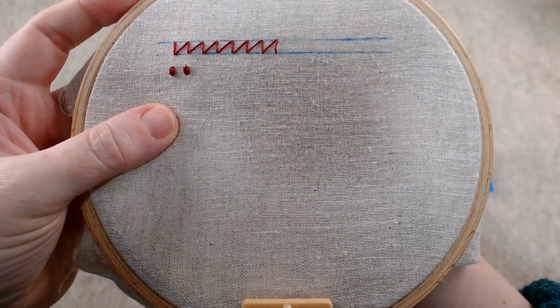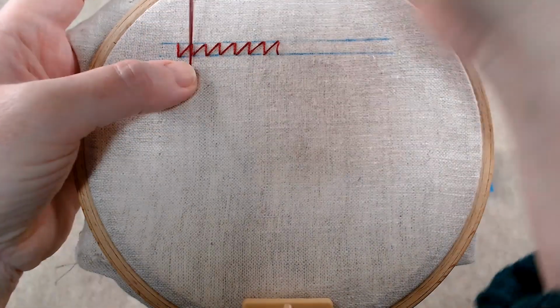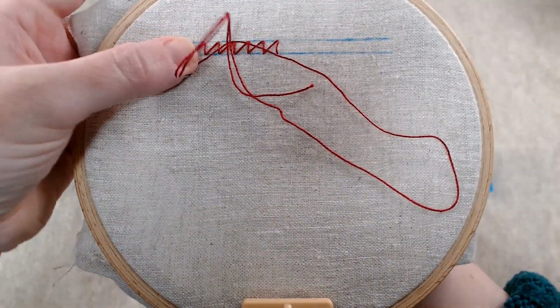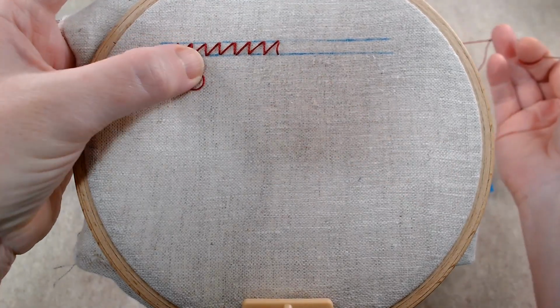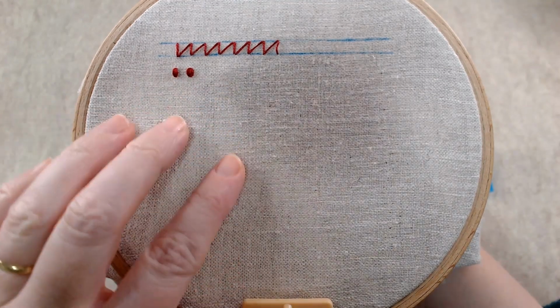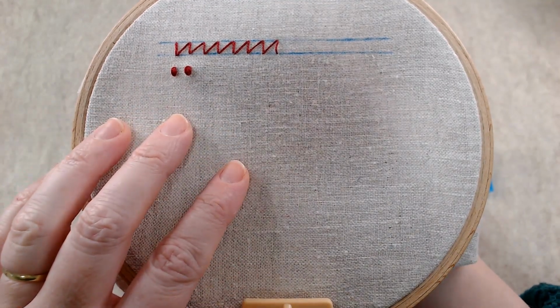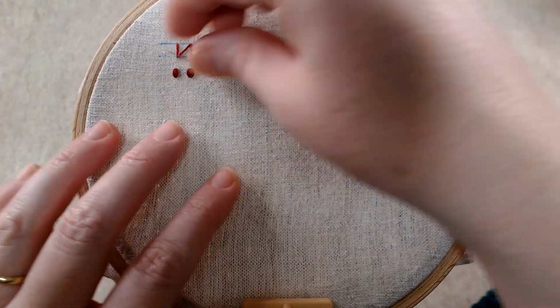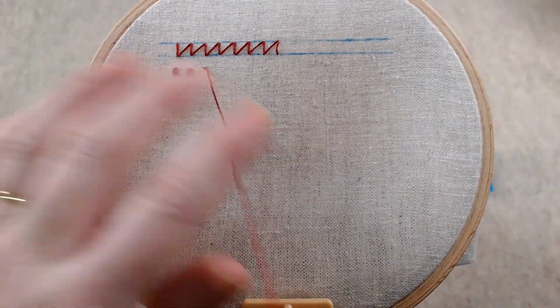And so if you are stitching something maybe that needs eyes, or you want to create texture, this one is really nice, and it's lovely if you work lots of them in lots of different colours and scatter them around. Great for creating texture.